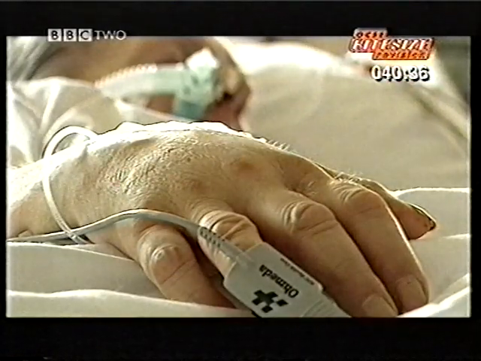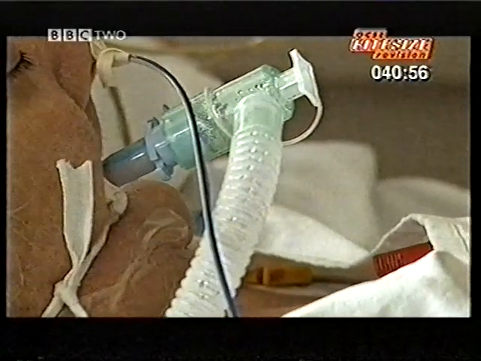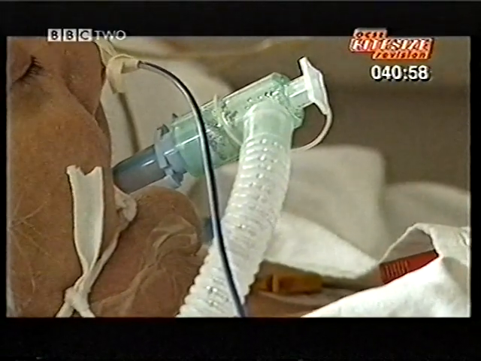We can sense touch by pressing on the fingers and the toes. The sense of taste also can't be tested in someone who is unable to speak, but we can touch the tongue and around the mouth to see if the patient swallows or tries to gag. We also examine whether or not the patient is able to take an independent breath.